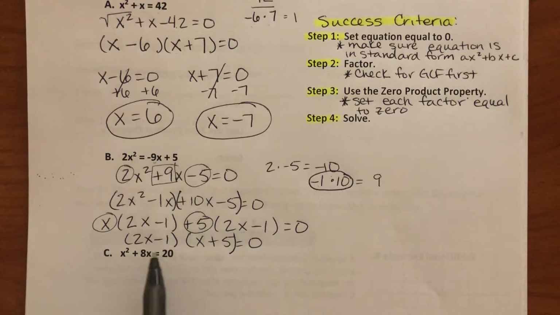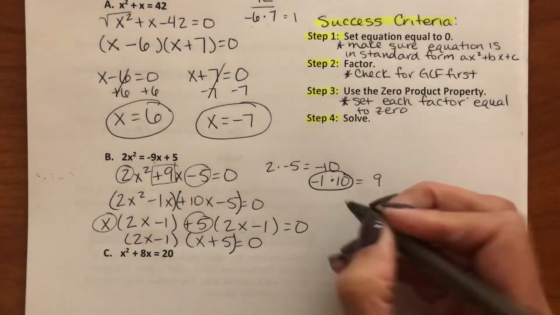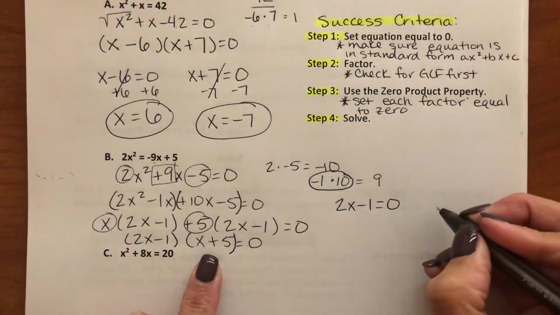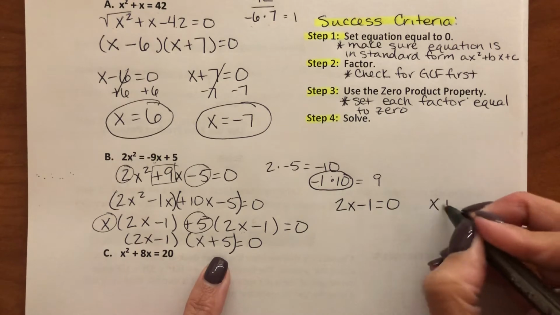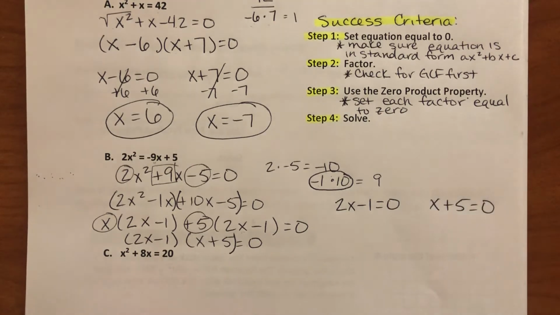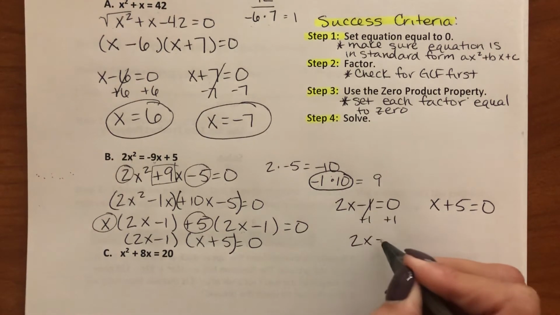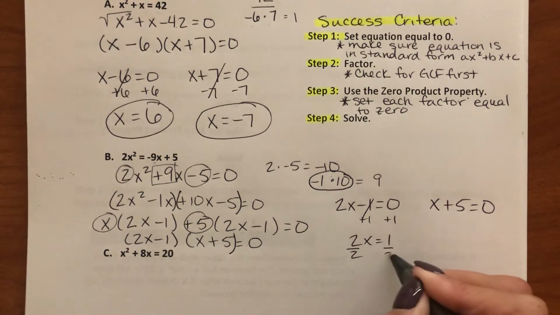Okay, so now I can set each factor equal to 0 to solve it. So I have 2x minus 1 equal to 0, and then this x plus 5 equal to 0. I'm going to solve for x, so I'll add 1 and then divide by 2.